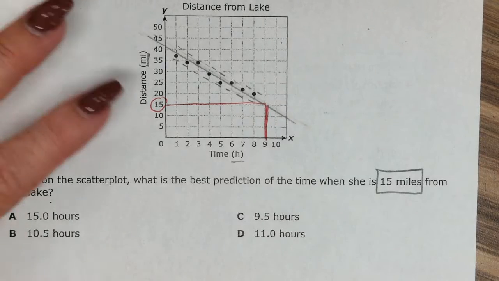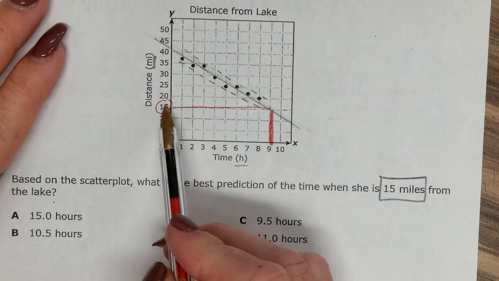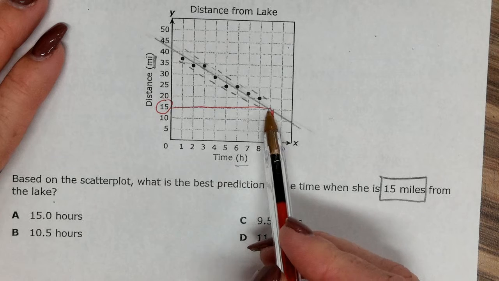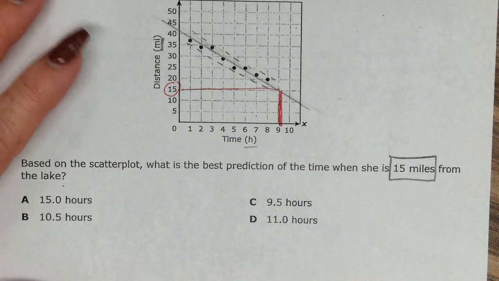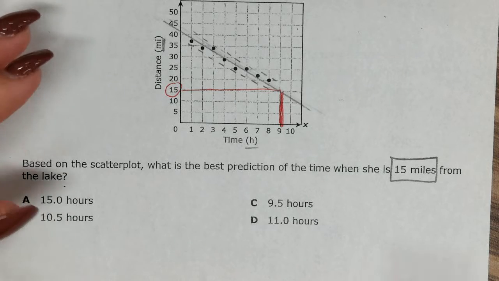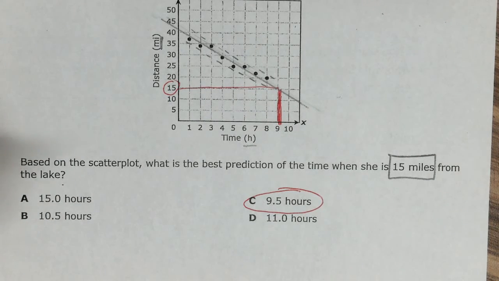I am a little bit past 9. Do y'all see that? So I go from 15 to my trend line, and from my trend line down, I'm a little bit past 9. So which answer is the closest? C. If I draw my trend line wrong, it's not going to work. I will get it wrong.